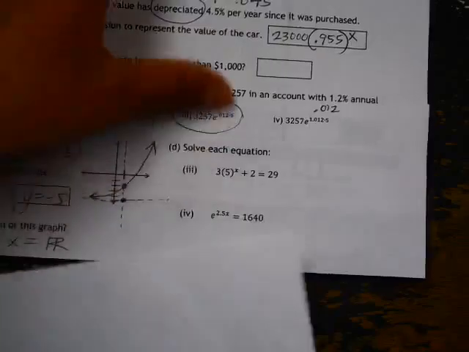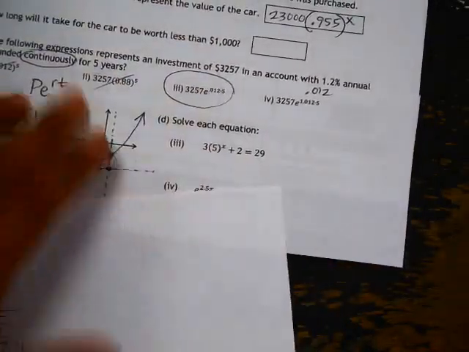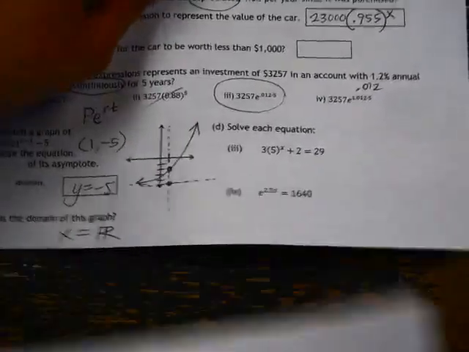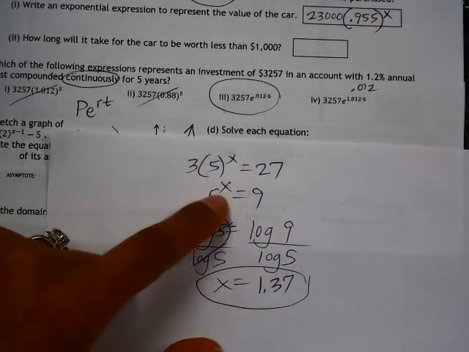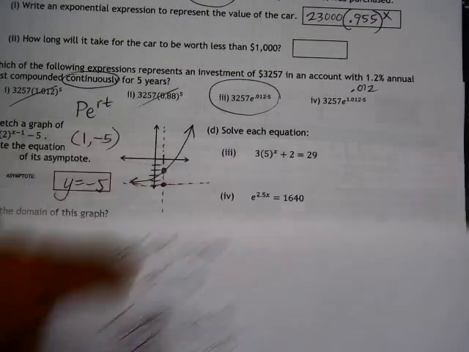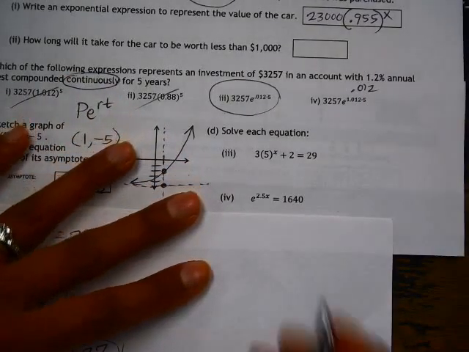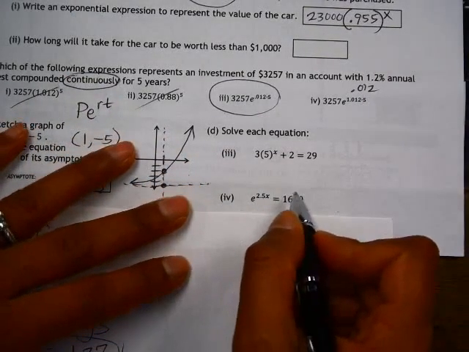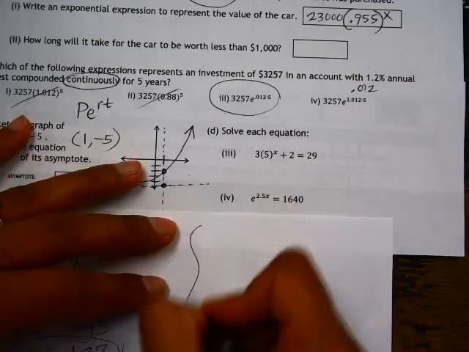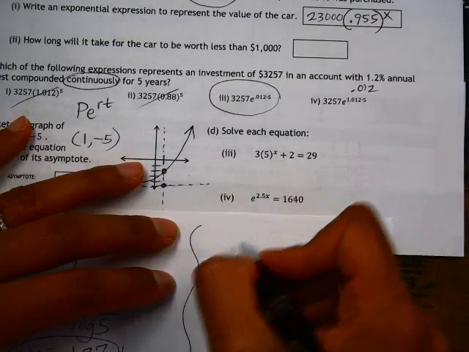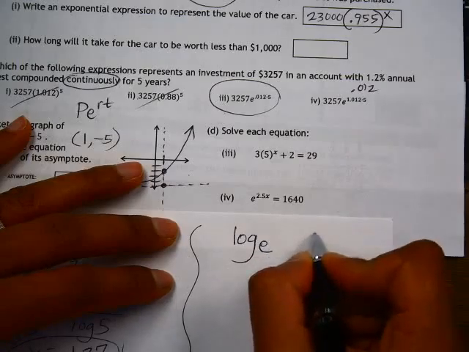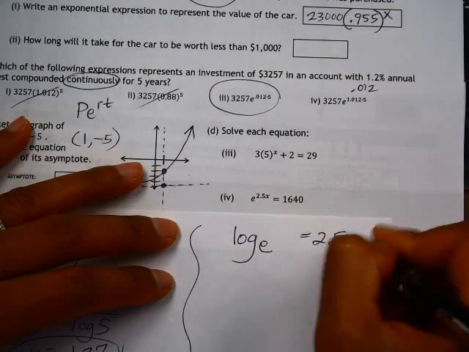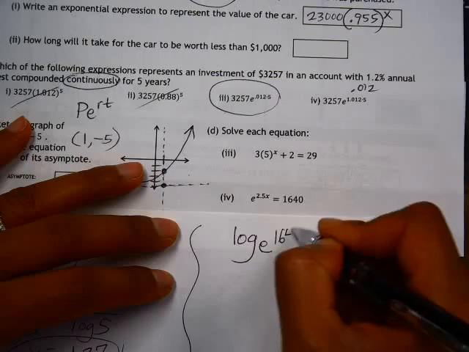All right, the last one here is also an exponential, but the base is e. So this is one way of approaching it. Log both sides to move the exponent in front. You can also approach it by writing the equation in log form. So I'm going to do that here just so you can see what that looks like. If I rewrite this in log form, we have log with the base of e to the power of 2.5x should equal 1,640.